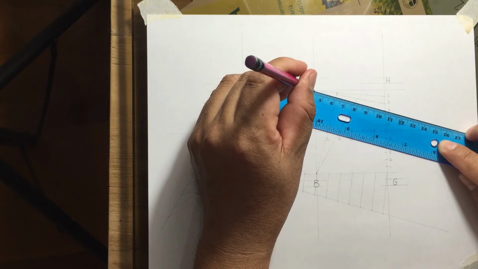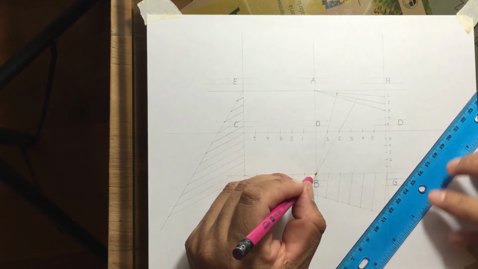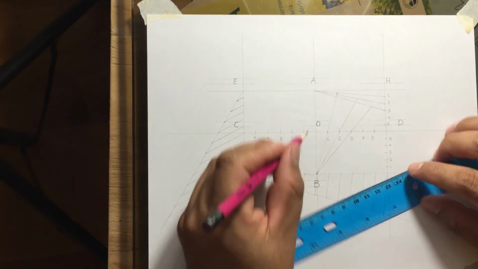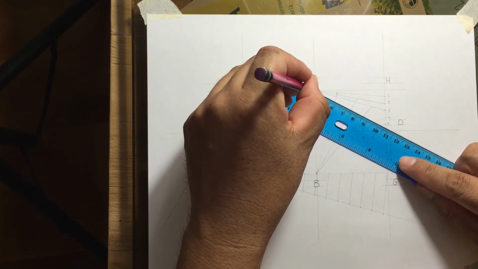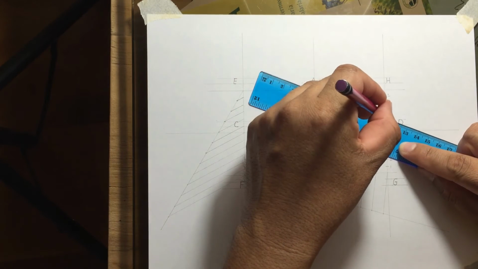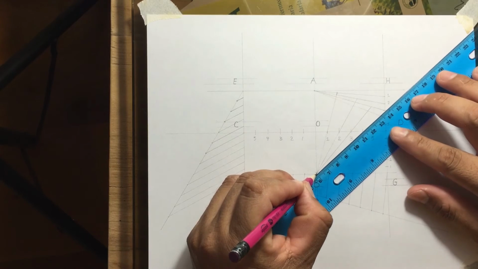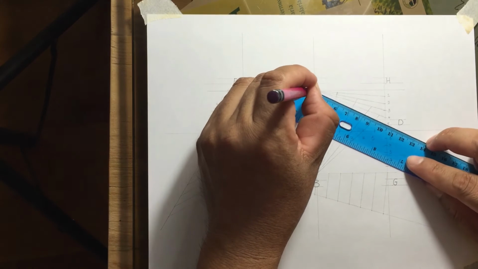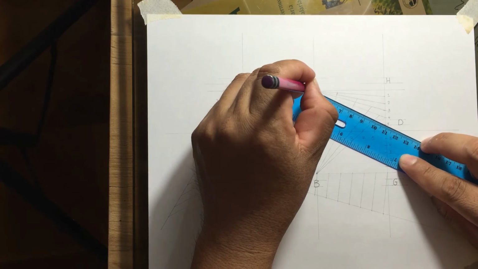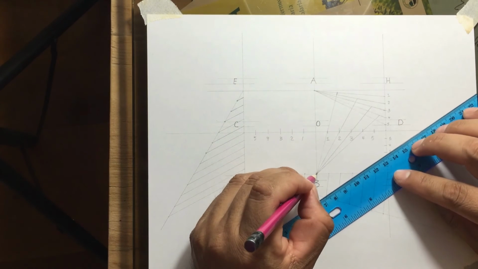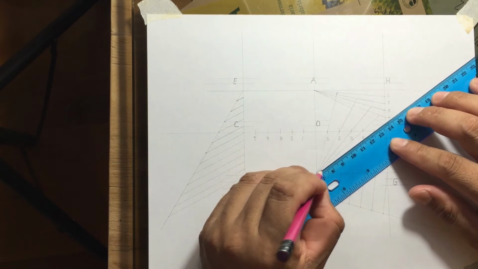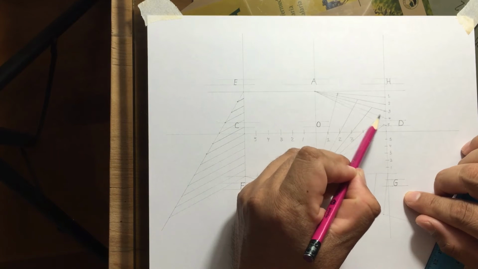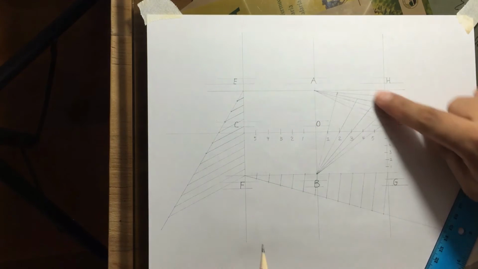A3, B3. All right, A again, A4, B4. A5, then B5. Okay, so these points we have already 1, 2, 3, 4, 5, 6, and 7 on the first quadrant.